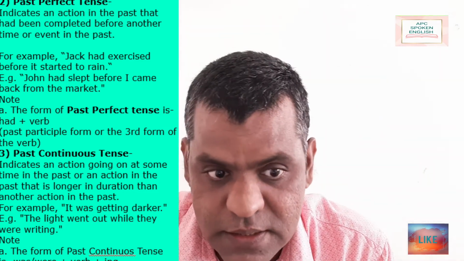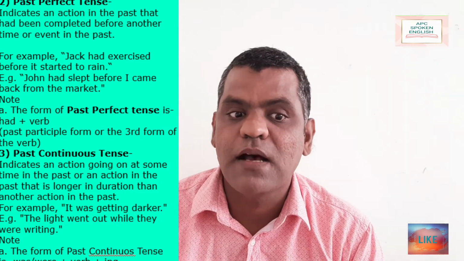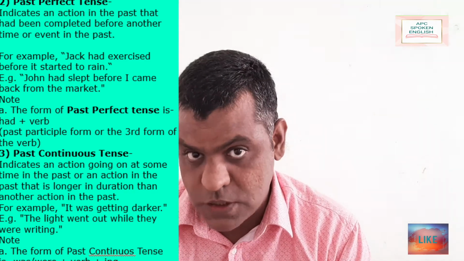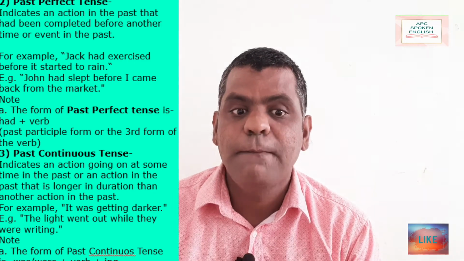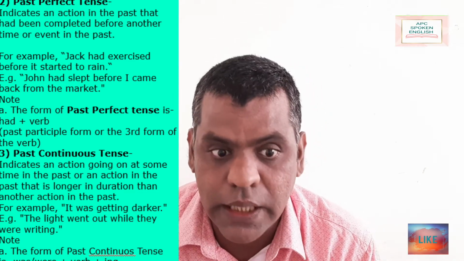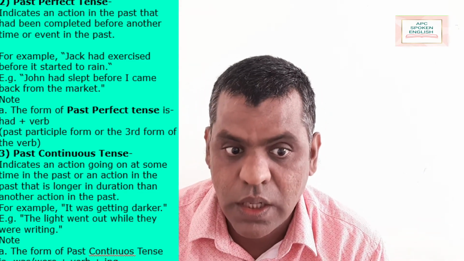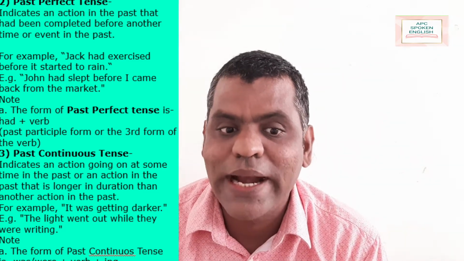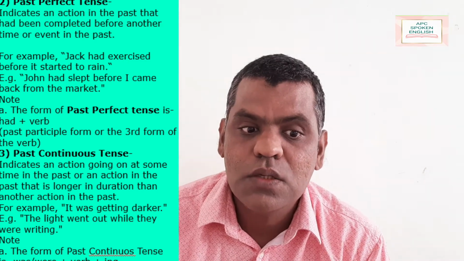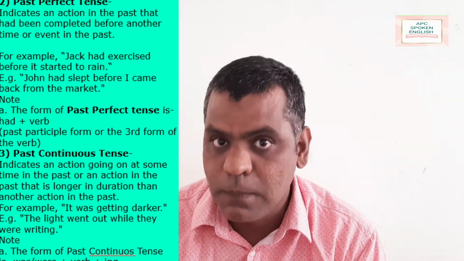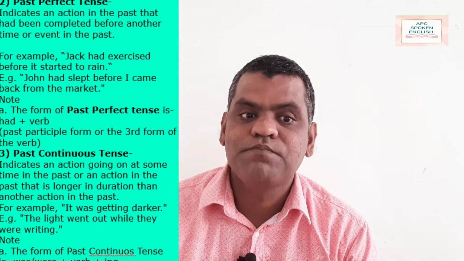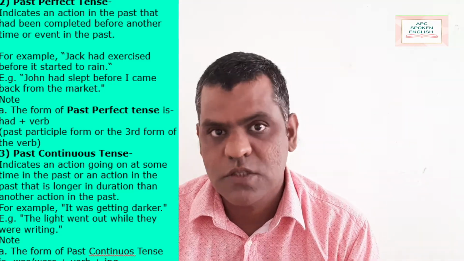Then past perfect tense. It indicates an action in the past that has been completed before another time or event in the past. Okay guys, for example, Jack had exercised before it started to rain. The action is already done, completed. Had exercised. Another example, John had slept before I came back from the market. Had slept. So the form of past perfect tense is had plus past participle, the third form of the verb, we can call it. And if any action is completed in the past, we can use past perfect tense.